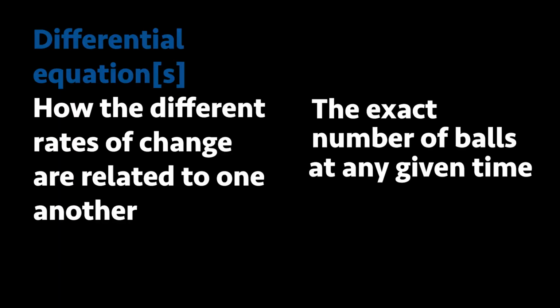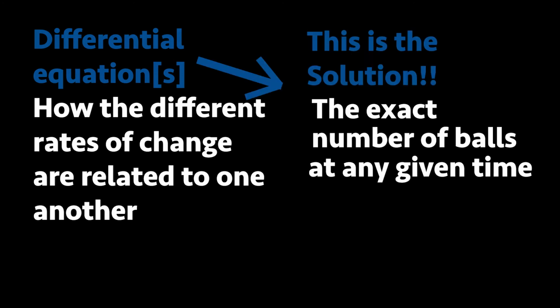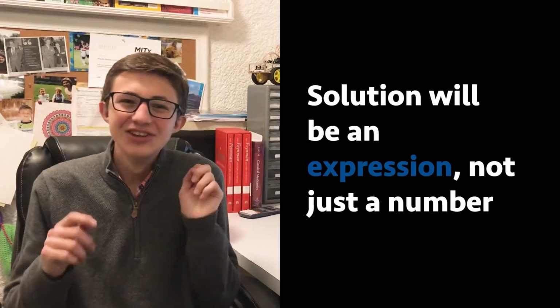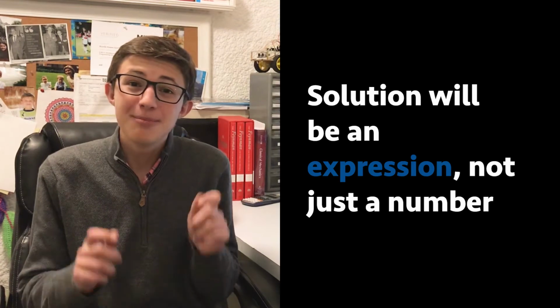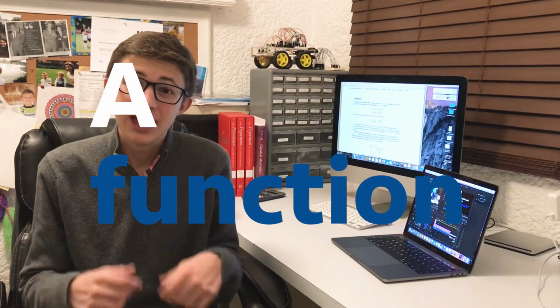Well, since I know how the change of one variable is related to other, I can do it by simply solving the differential equation. So the solution to this and other differential equations will be a mathematical expression, a function. In order to understand this better, let's take an example we're all familiar with.